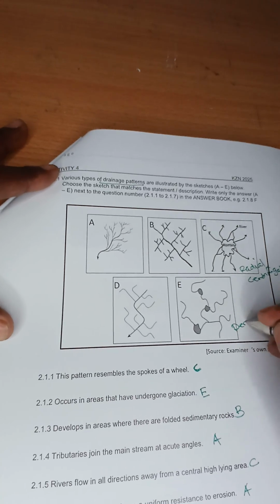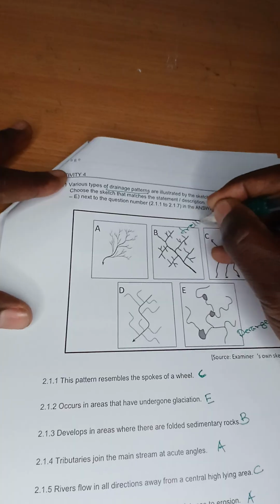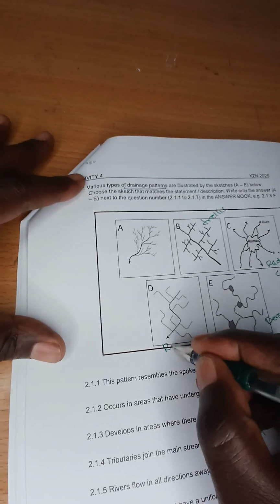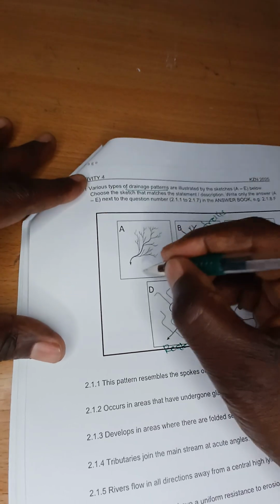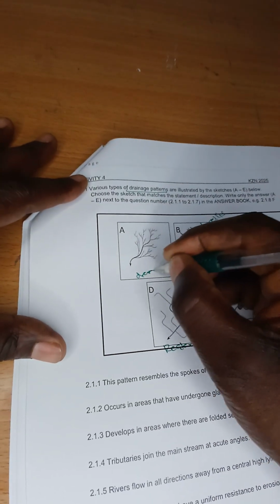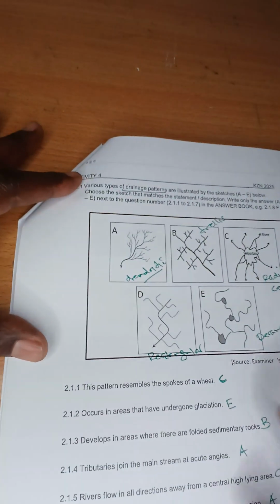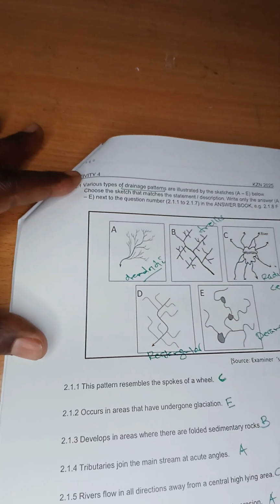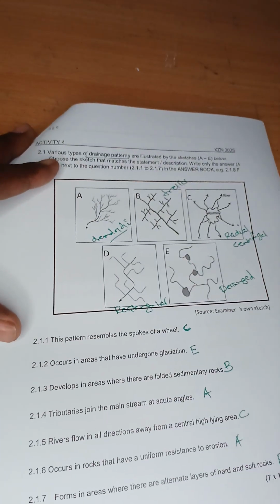This is your deranged. This is your trellis. This is your rectangular. This is your dendritic. The moment you know how to recognize and identify these different drainage patterns, it makes your life easier. Even to link it to the statement, it makes it easier.